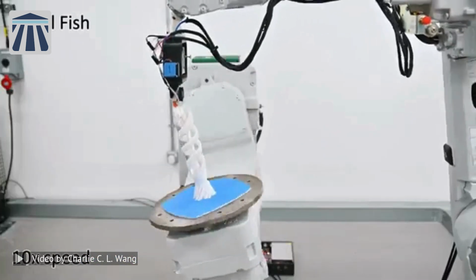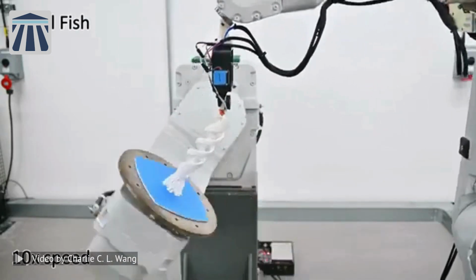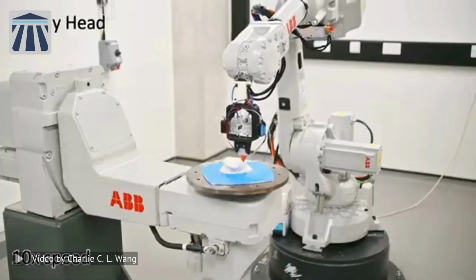Now we demonstrate the physical printing process on the spiral fish model. And also the bunny head model.